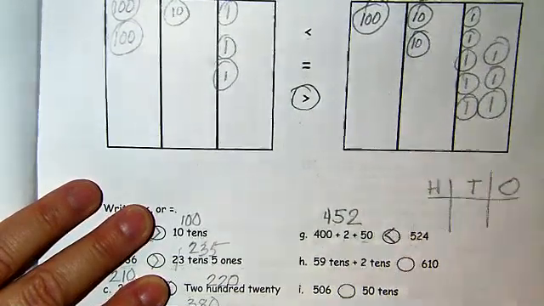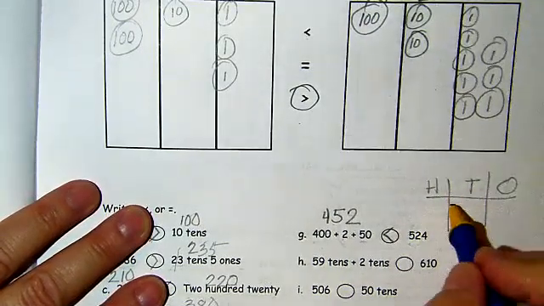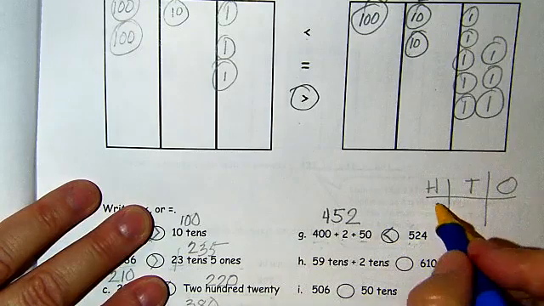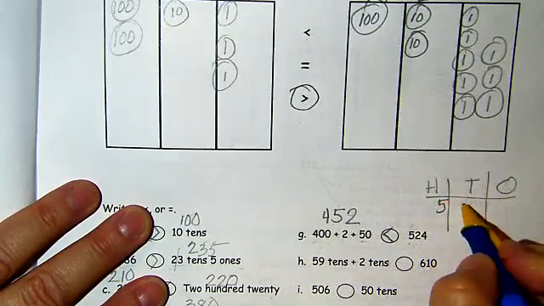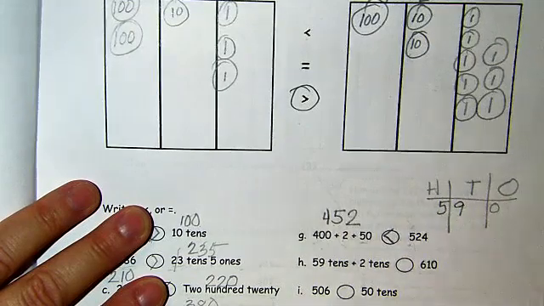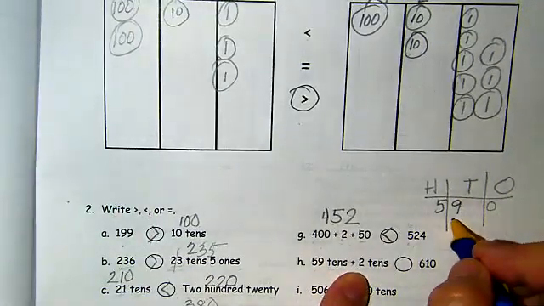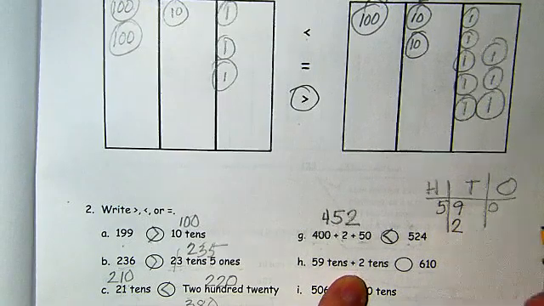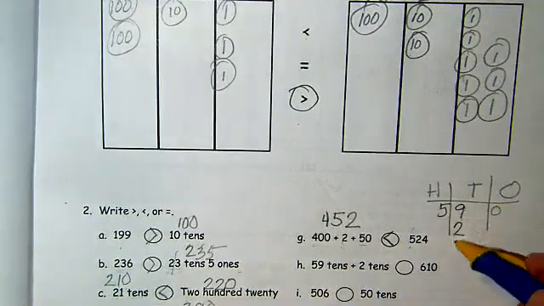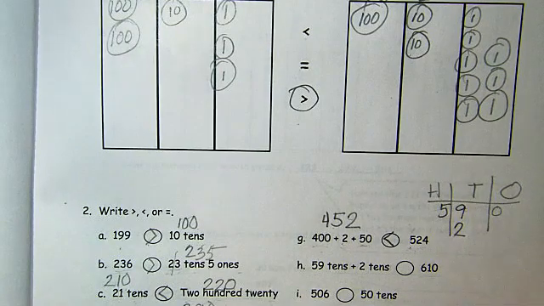Make sure we keep our numbers straight. 59 tens, we can already split this part up, and that's going to be 5 hundreds, 9 tens. Doesn't seem like there's any ones at all. Plus 2 tens. If we put 2 here, 2 and 9 is going to make another 10.